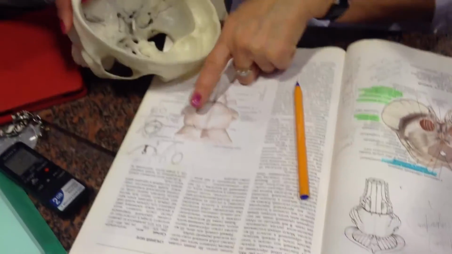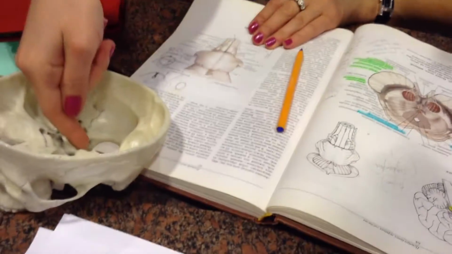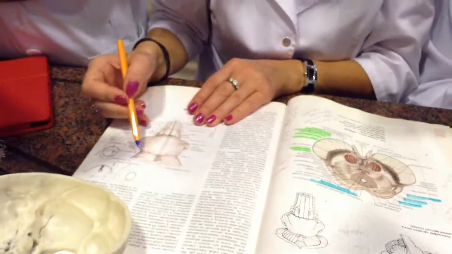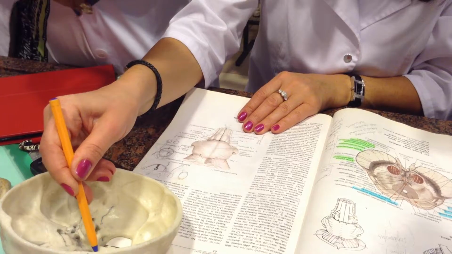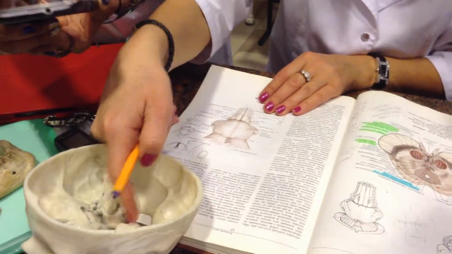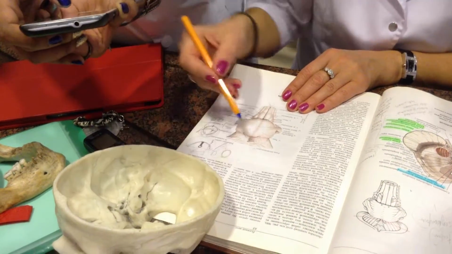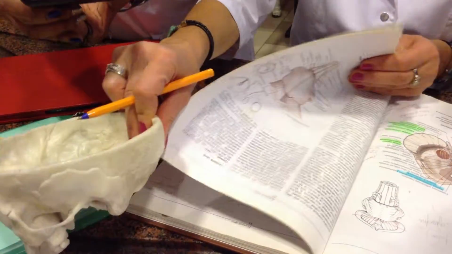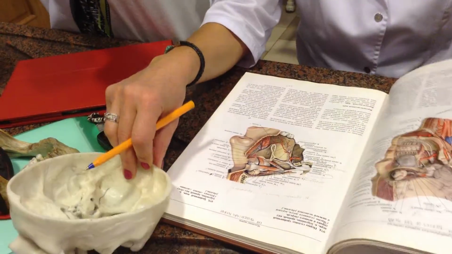Clivus. All these are located on the clivus, and the medulla oblongata from here. The trigeminal nerve appears about here and goes to the impressio trigeminale. Here we have the trigeminal impression, where this nerve forms sensory ganglia. Ganglion trigeminale, trigeminal ganglion.